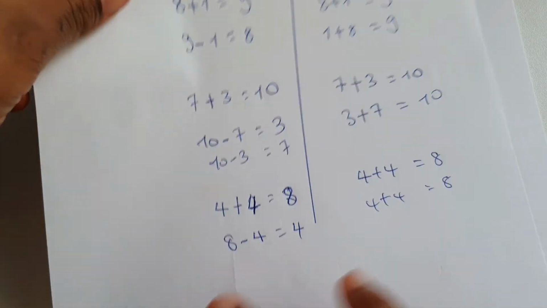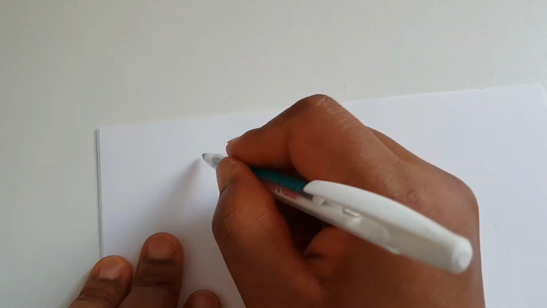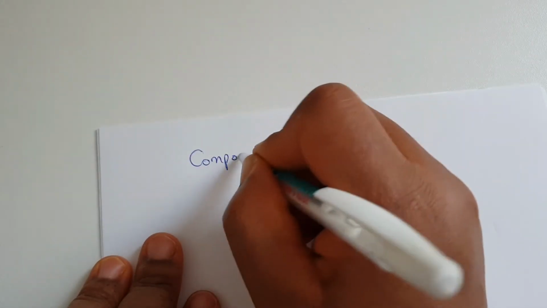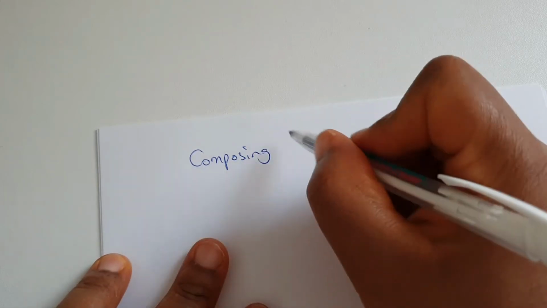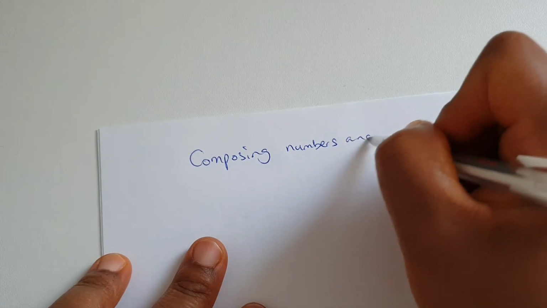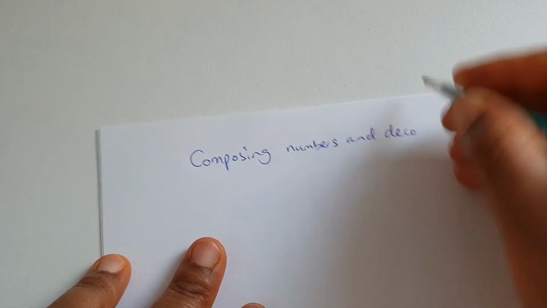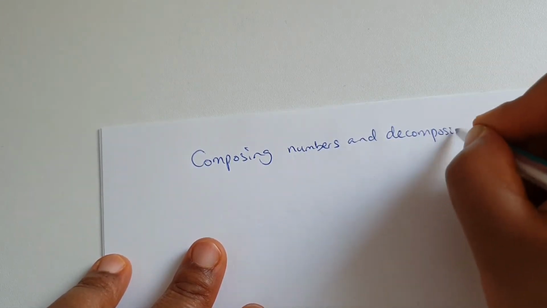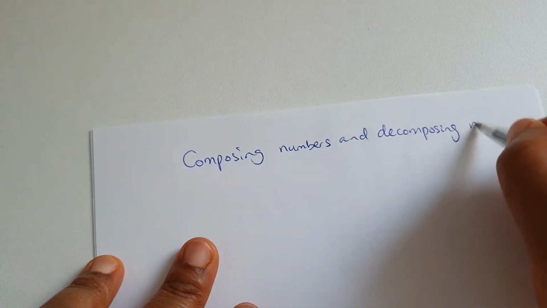The next topic should be composing numbers and decomposing numbers.